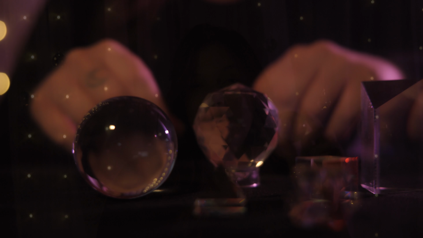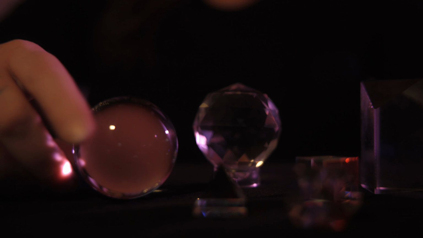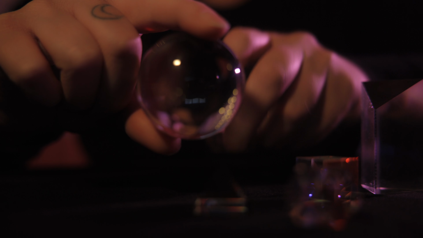K9 glass looks simple and it's clear, almost ordinary. But this type of glass is carefully made for how it interacts with light.